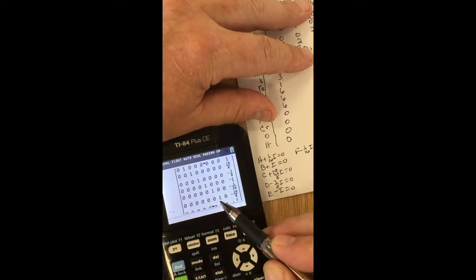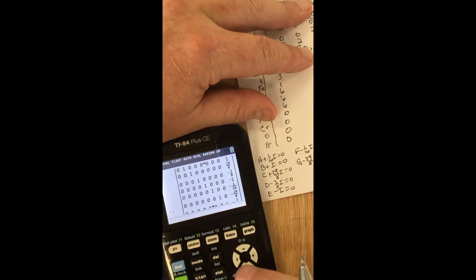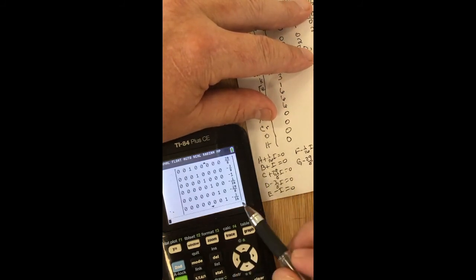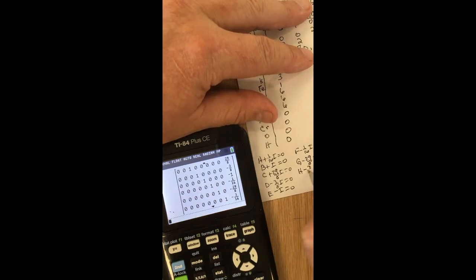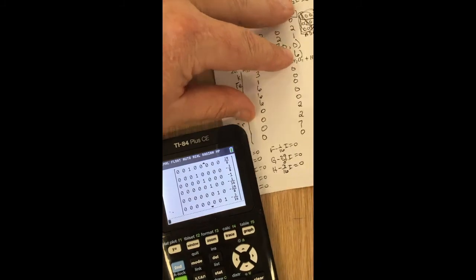So here's the G. G is the negative 29/8, so G minus 29/8 I equals 0. There should be one more for H. And there it is, H and negative 3/16. So H minus 3/16 I equals 0. Okay, let's put all that together.